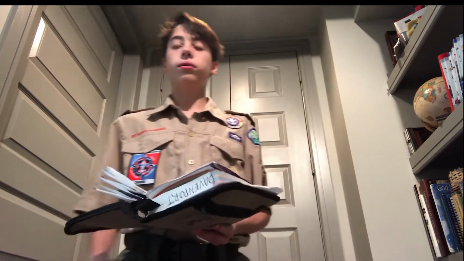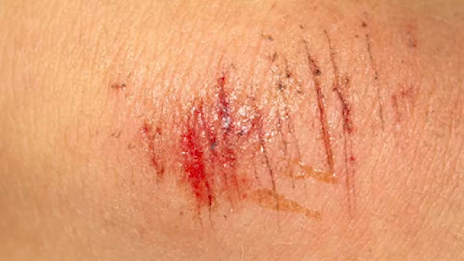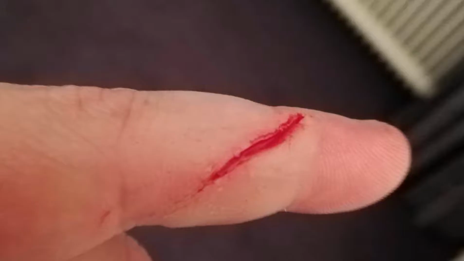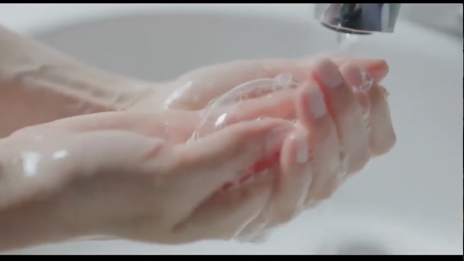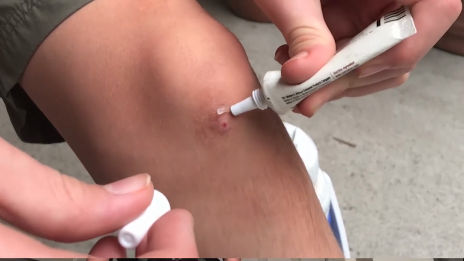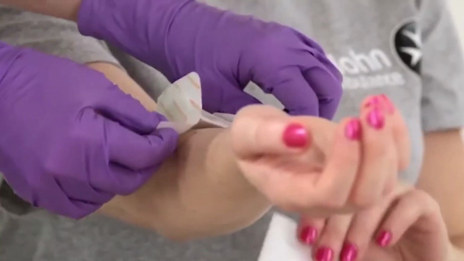So first, I am going to show you all simple cuts and scrapes and how to treat them. They look like this and this. The way to treat them is first you want to wash them with soap and water. Then you want to apply antibiotic ointment such as bacitracin or polysporin. And then you want to apply a sterile bandage on top of it.